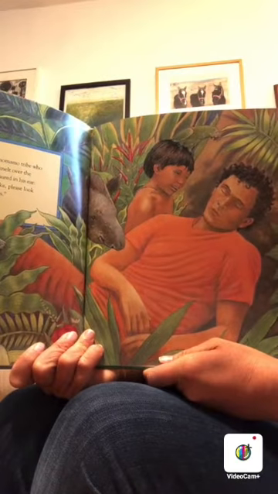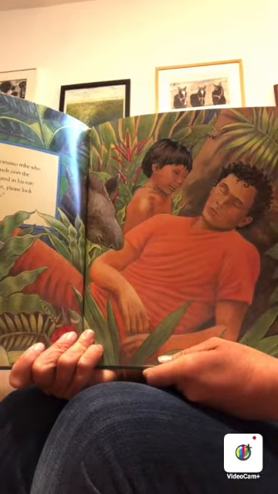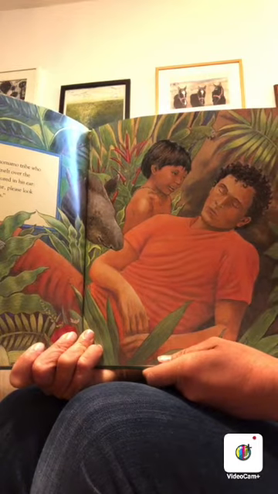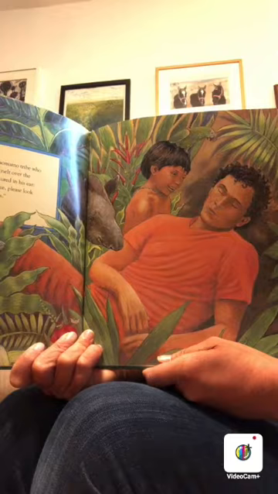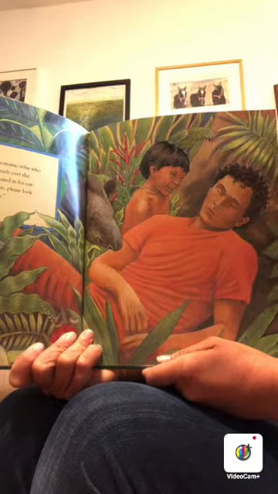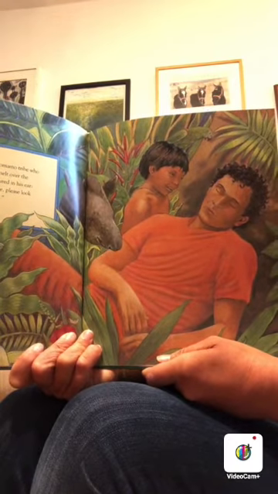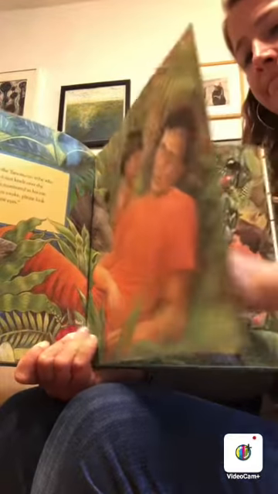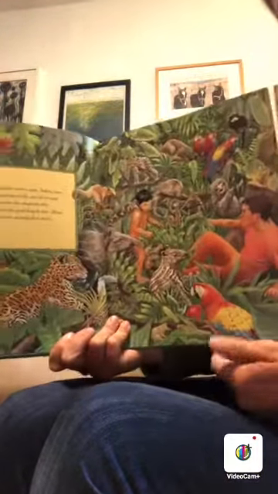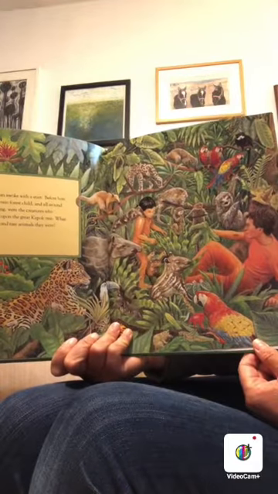A child from the Yanomamo tribe who lived in the rainforest knelt over the sleeping man. He murmured in his ear, "Senor, when you awake, please look upon us all with new eyes." The man awoke with a start.